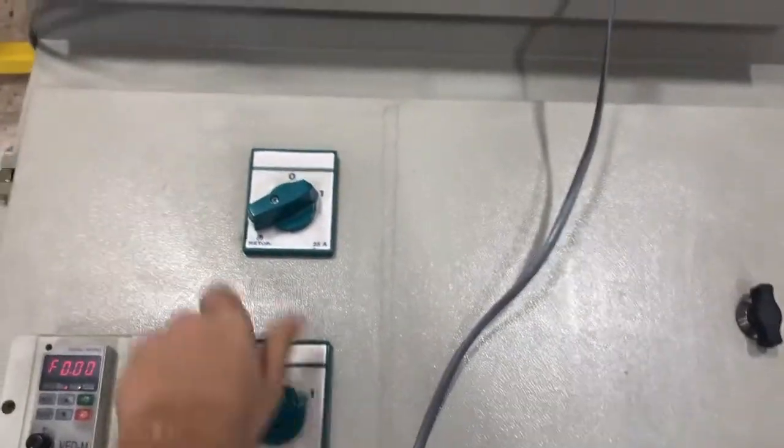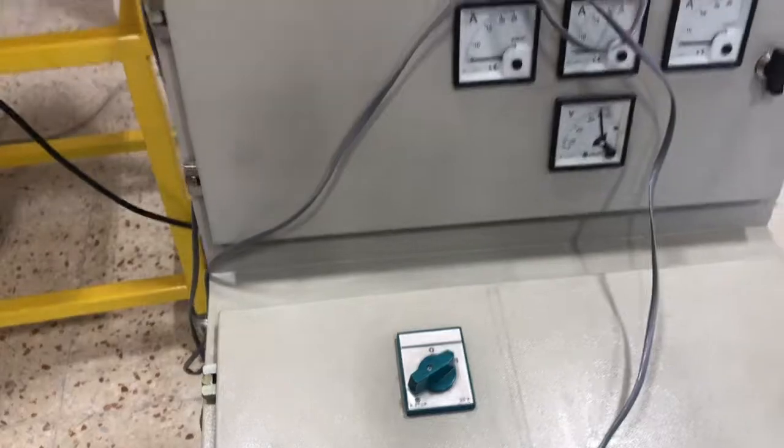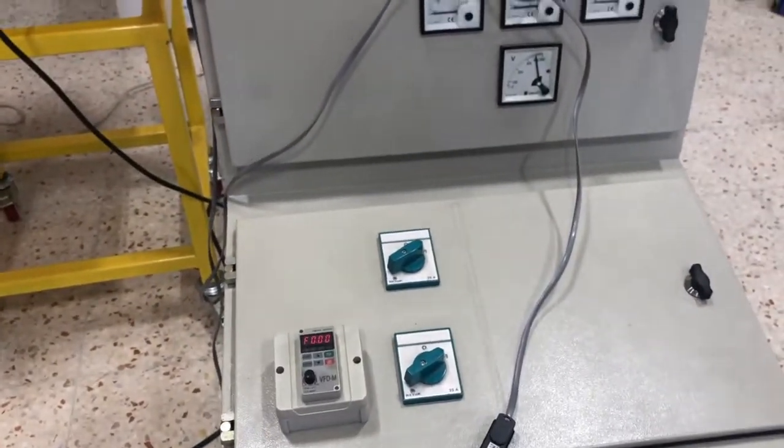We turn these on. They're already turned on. We control the frequency of the fan by this unit here so that we can control the flow velocity in the test section. Let's see the test section.